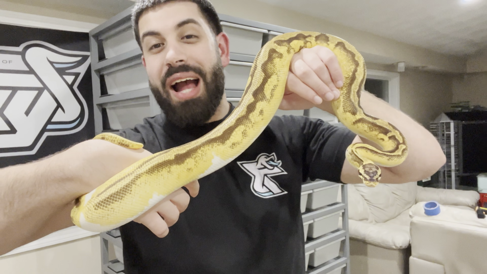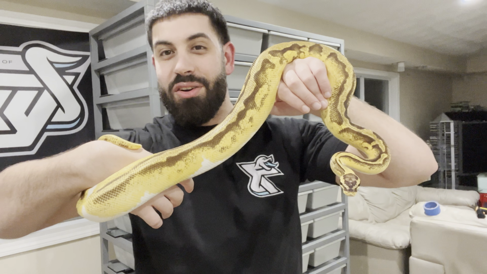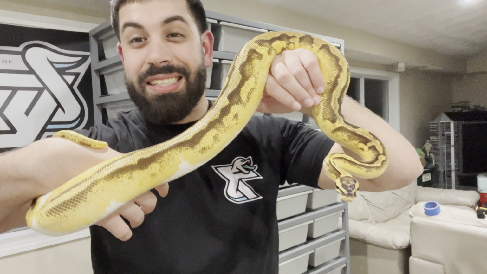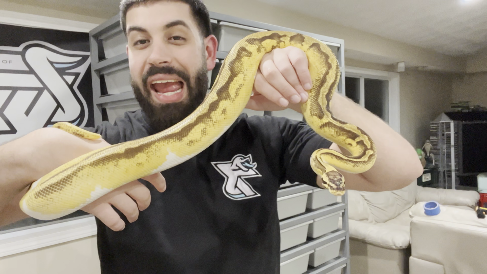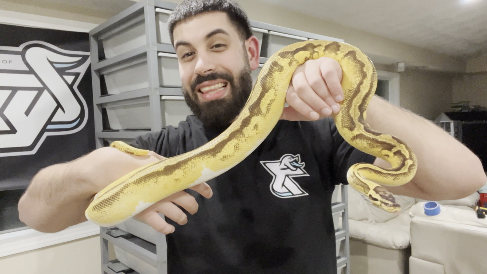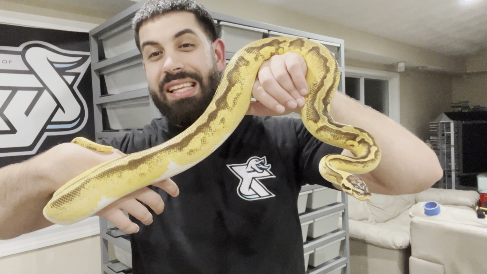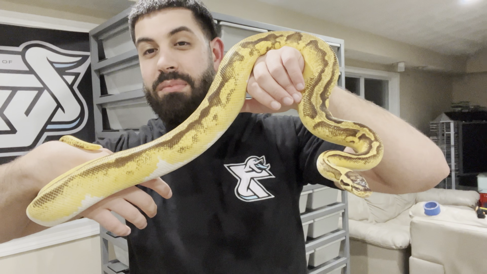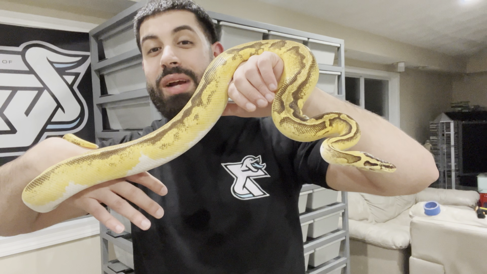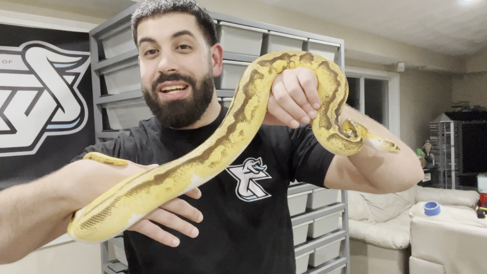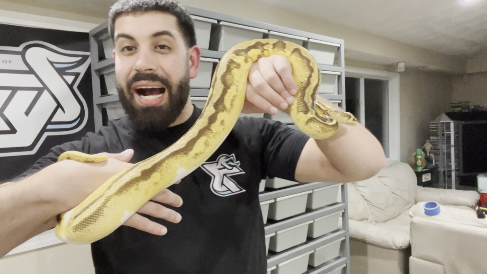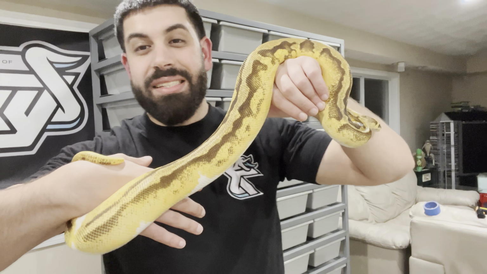Now, this girl also has some other brightening genes in her as well. She has pastel, yellow belly, and orange dream. So there are a lot of enhancing genes in this combination that are really brightening the colors. But if you guys want to go in the opposite direction and go for some low white pieds, Enchi is an amazing gene.